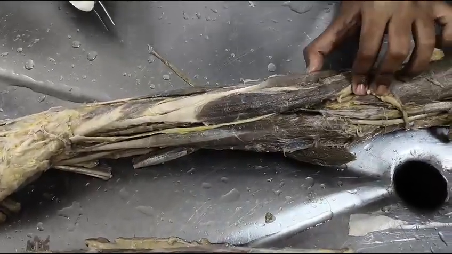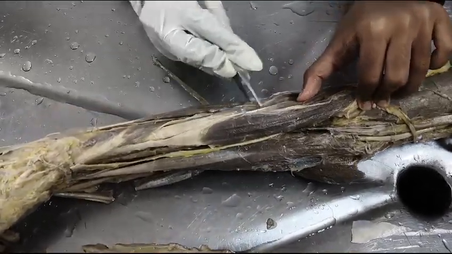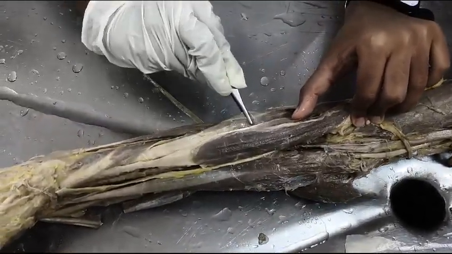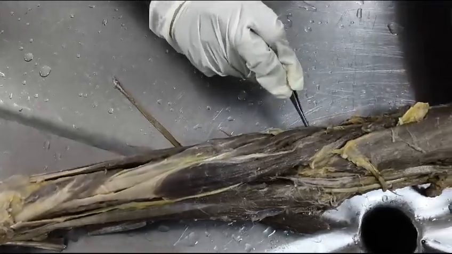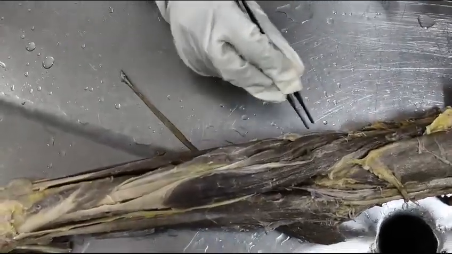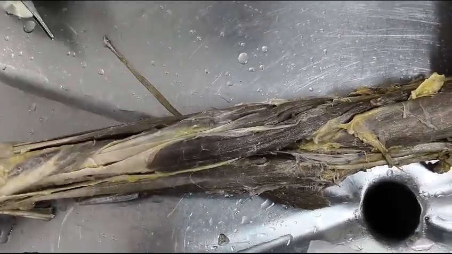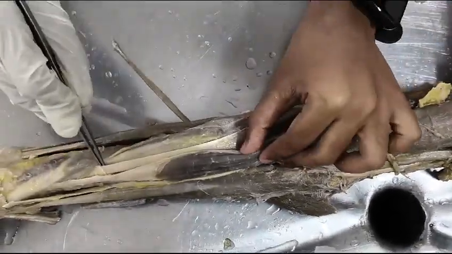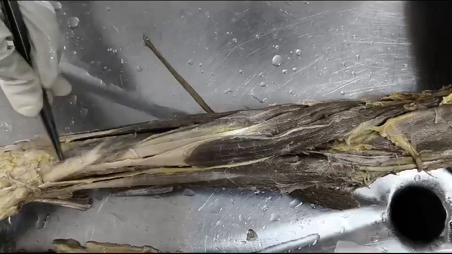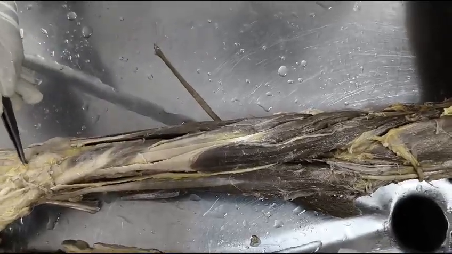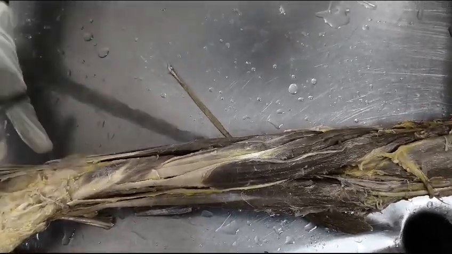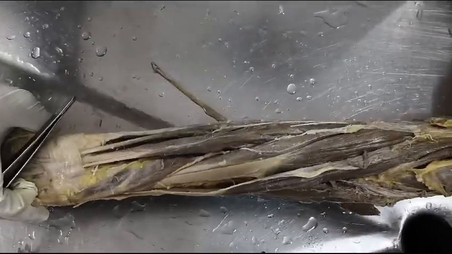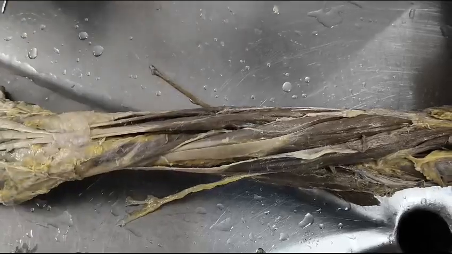The next muscle is extensor carpi radialis brevis. This muscle originates by a common tendon from the lateral epicondyle of the humerus and the lateral ligament of the elbow joint, and it gets inserted into the lateral side of the dorsal surface of the base of the third metacarpal bone. The nerve supply of extensor carpi radialis brevis is the posterior interosseous nerve before piercing the supinator.